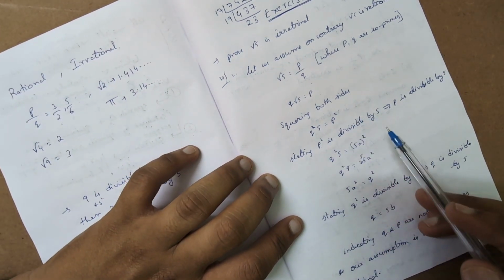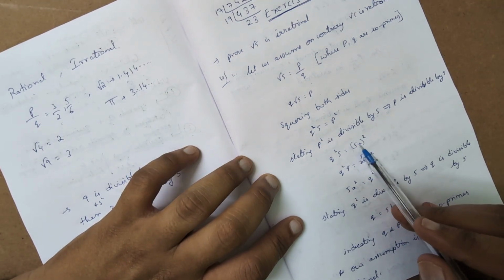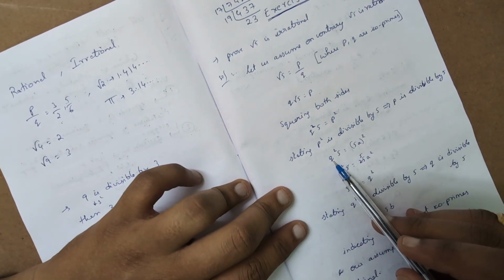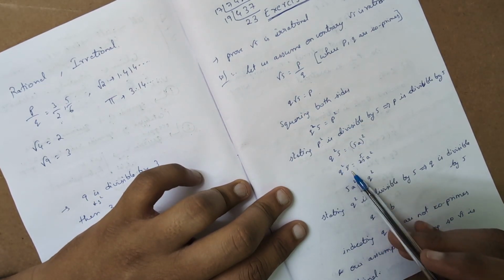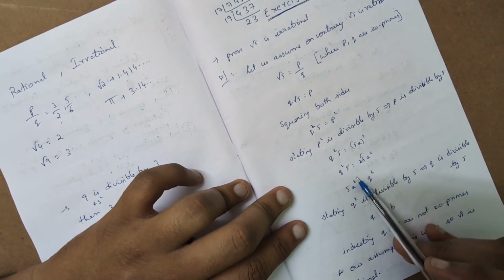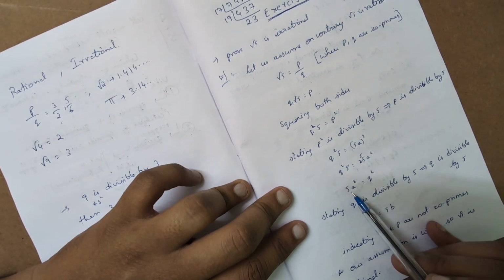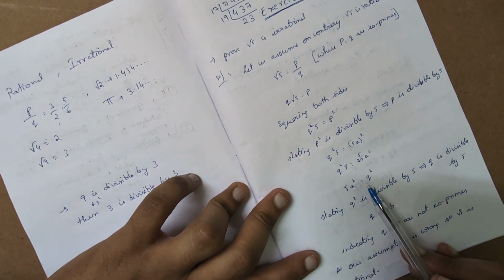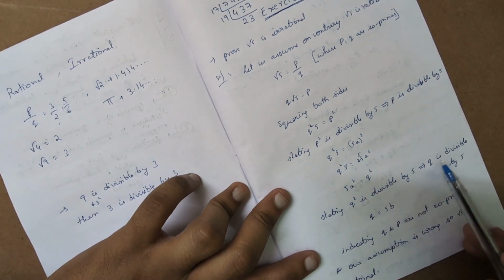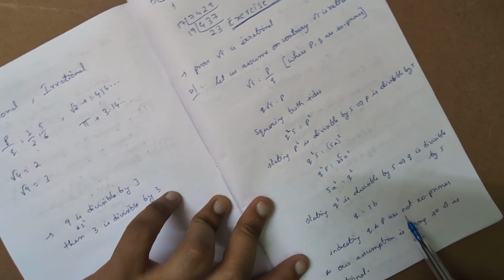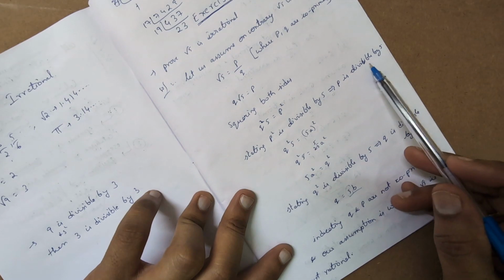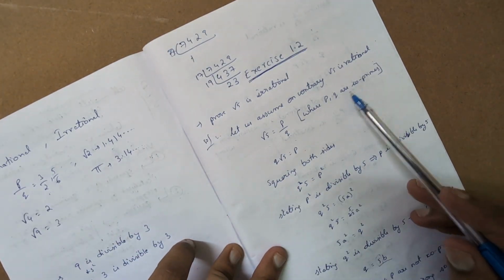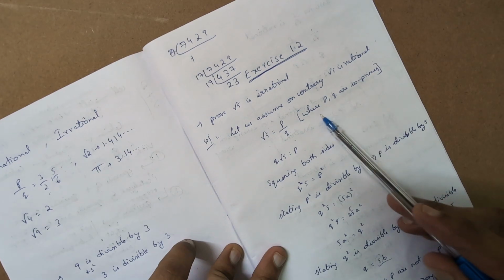Now replace p as 5a, which is a product of some a into 5. So q square into 5 equals p square, where we replace p as 5a, giving 25a square. Now cancelling 5 with 25, q square will be 5a square. Again by the same method, q square is divisible by 5, so q is also divisible by 5. So let's consider q as 5b. Now we can see that q has a factor of 5, and p also has a factor of 5, which is against our assumption, because our assumption is that p and q should be coprimes.